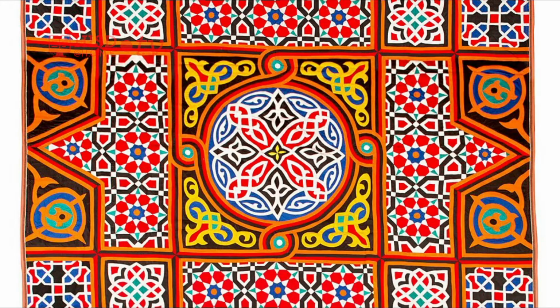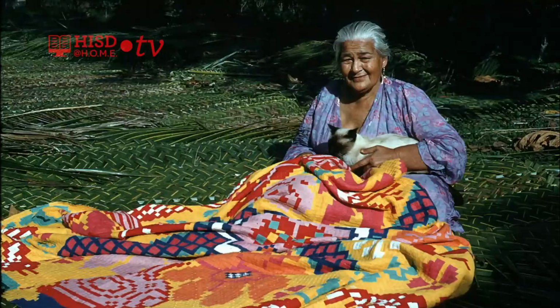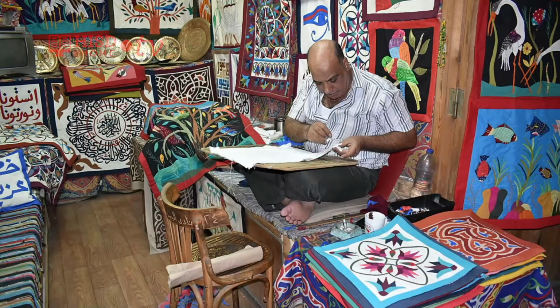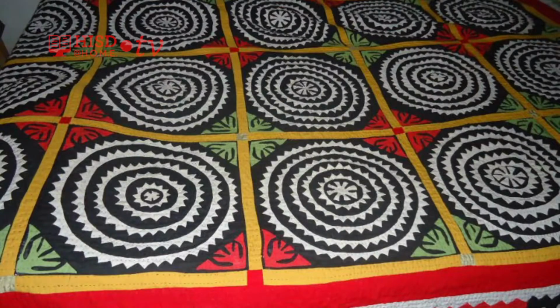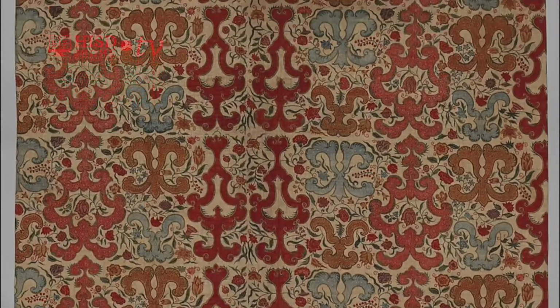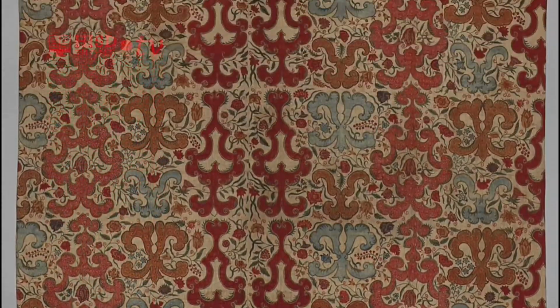Quilts are made all over the world, literally the entire globe. Every culture, every country has some kind of quilting. Usually, when we think about quilts, we think about big blankets that you put on your bed. But this is a beautiful piece of art that hangs on the wall.